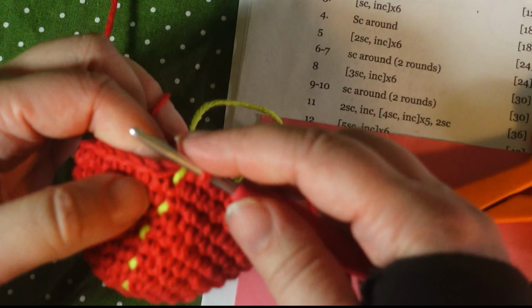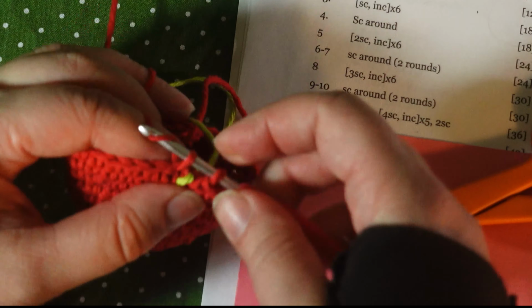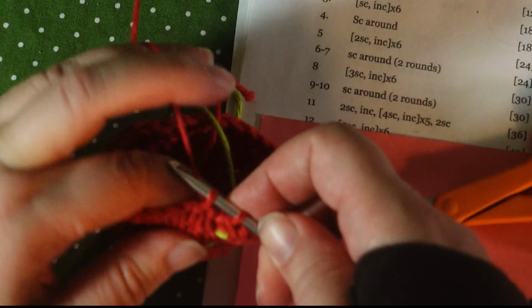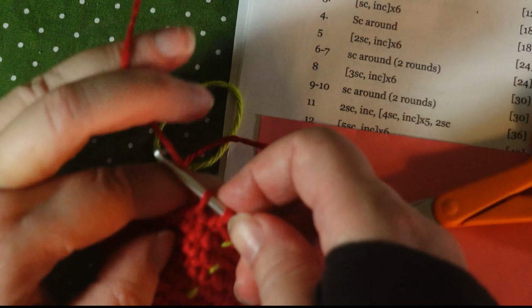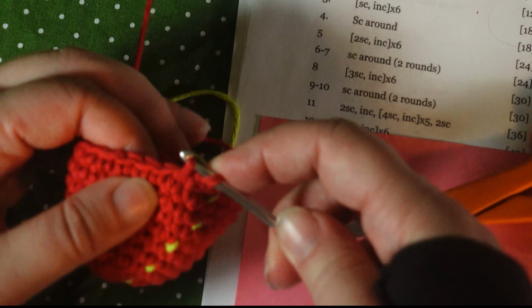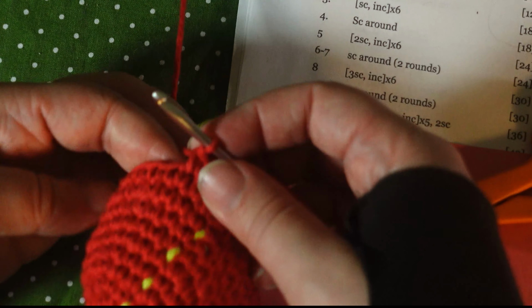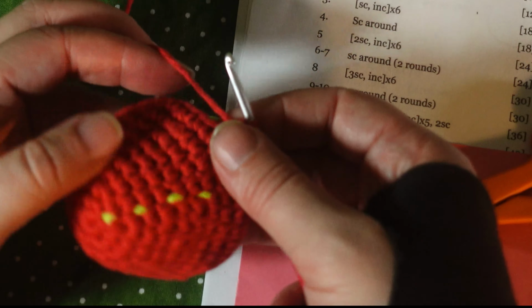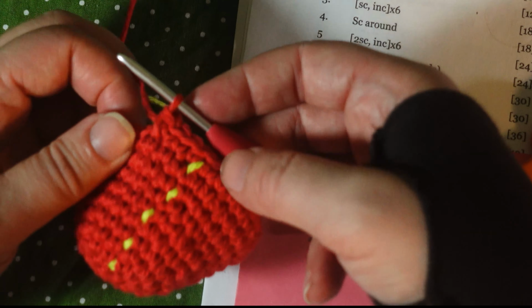So to do this, I count out the first 2. 1, 2, increase, and then we're just going to do 4 increase all the way around until we get back. Then we should have 2 left.